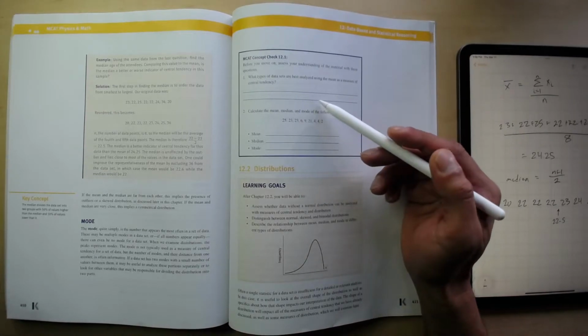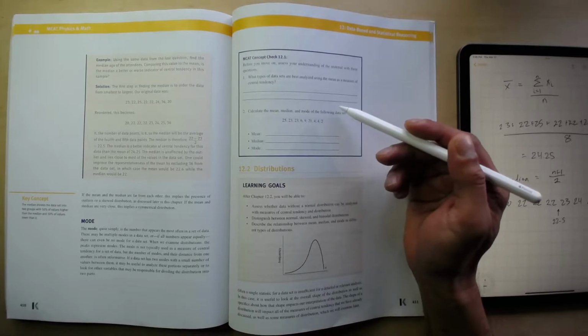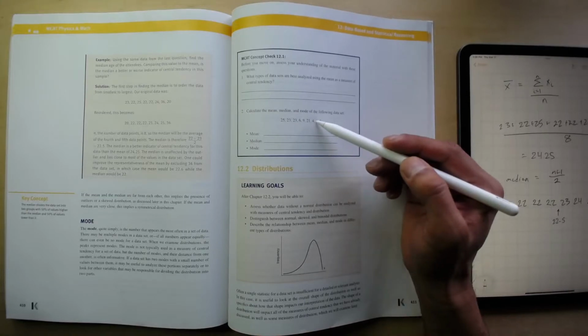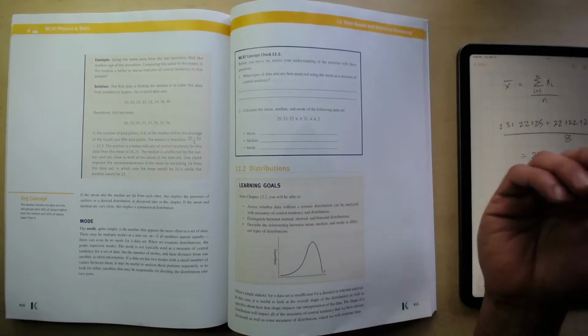Calculate the mean, median, and mode of the following data set. 9 numbers.